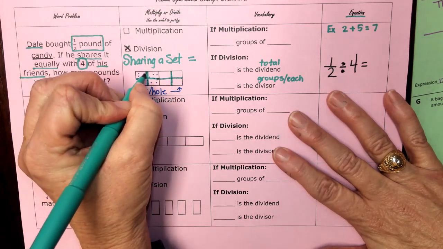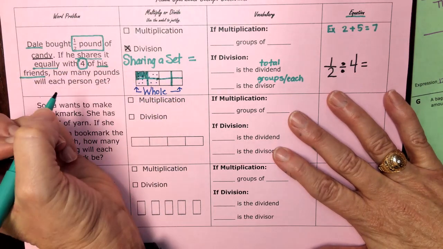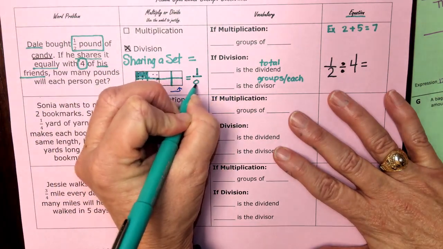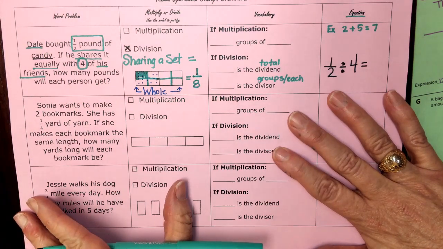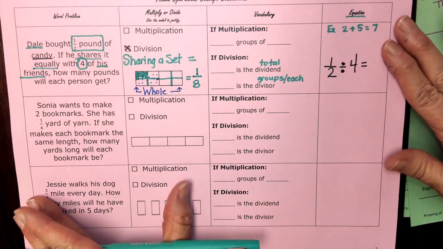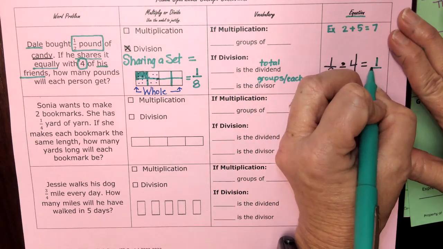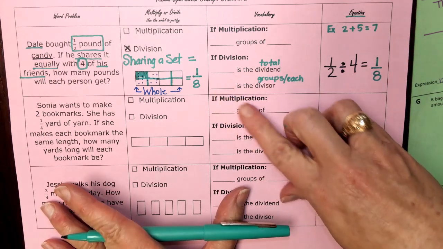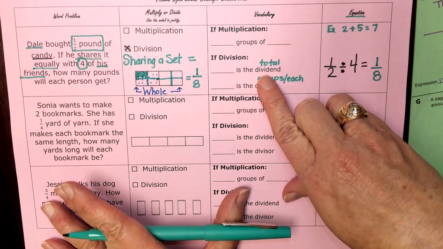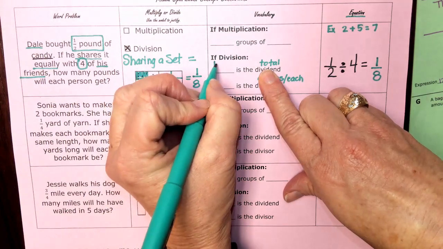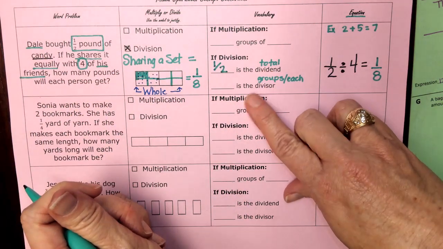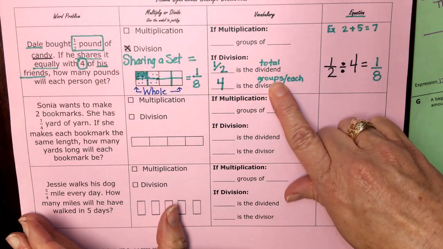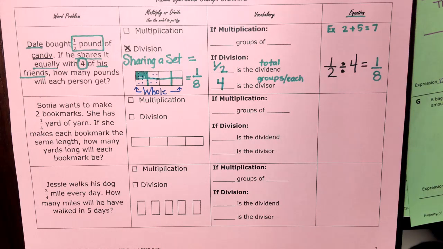And it's just one of these pieces that Dale will be getting. He'll get 1 part of the total 8 that are there. So my answer is 1/8. So I can go back to my equation and write my answer 1/8. And I have to think about what we're doing. What is it that we're dividing? We're taking 1/2 pound and we're dividing that into 4 groups. All right, go ahead and make sure that yours matches mine.